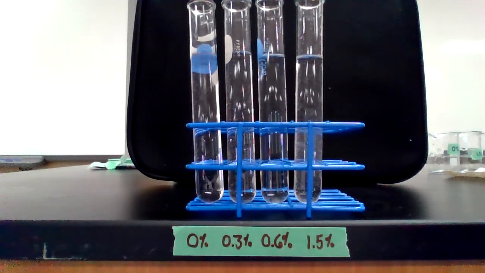So I'm going to start with the 0% solution. Here's the first trial. Ready, set, go. If you think about it, you may be able to predict that our control shouldn't ever rise because there's no hydrogen peroxide available. So instead of waiting forever for that one, I'm going to drop a couple more.